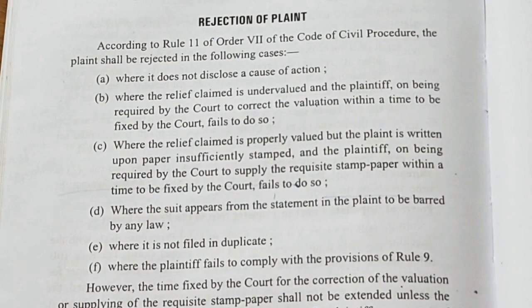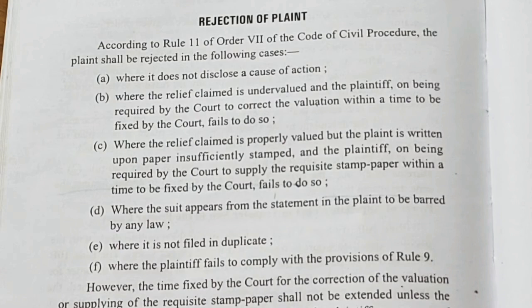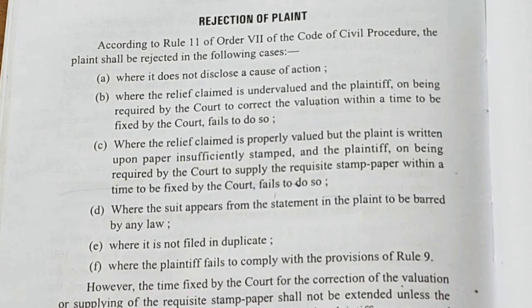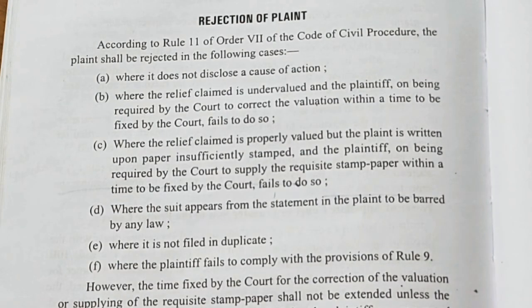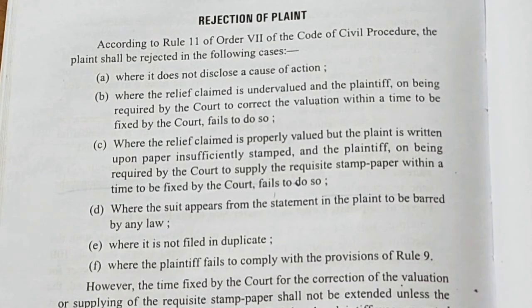Clause A, where it does not disclose a cause of action. So when a plaint does not disclose a cause of action, then it is liable to be rejected. Secondly, where the relief claimed is undervalued and the plaintiff, on being required by the court to correct the valuation within a time to be fixed by the court, fails to do so.